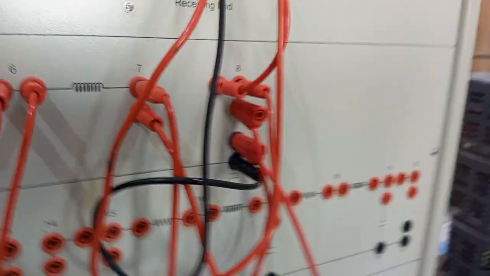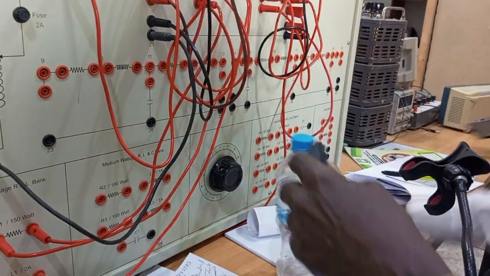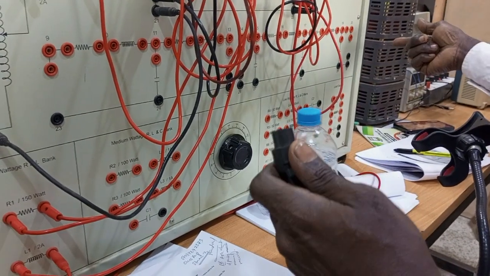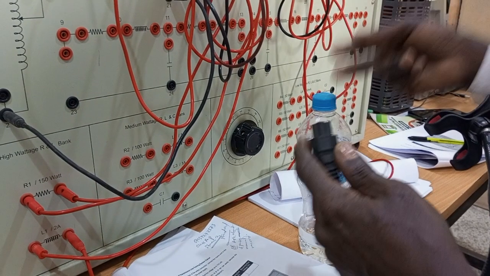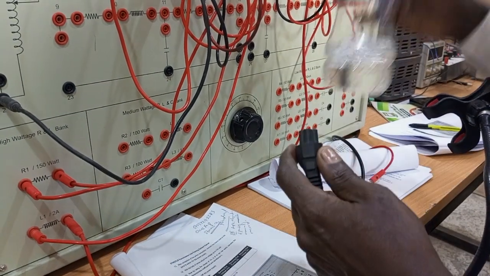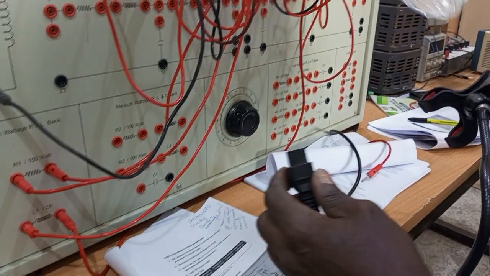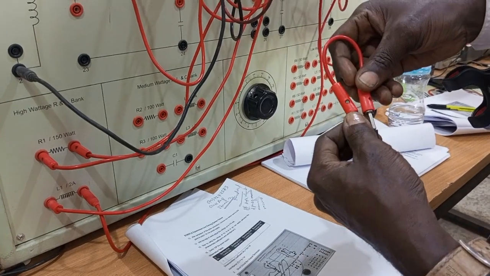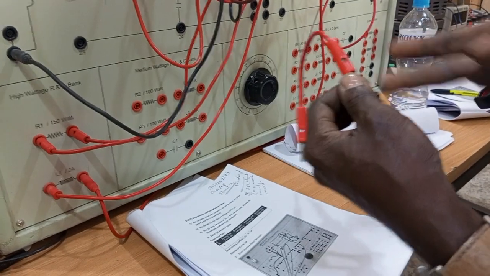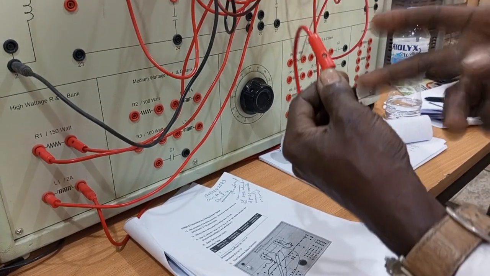That means you have linked both live and neutral. If this is my bulb and I put wire here, here and here, and I switch on the socket, you will have a glow. That bulb will light up. That means we have connected a load. But in a situation where I'm not using the bulb, I'm using this cable, if I connect the cable here, then connect the cable here, that's a short circuit, because I've connected two lines together as one, and that's why we have spark.